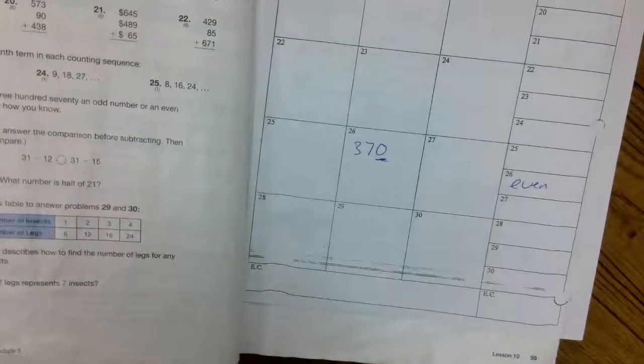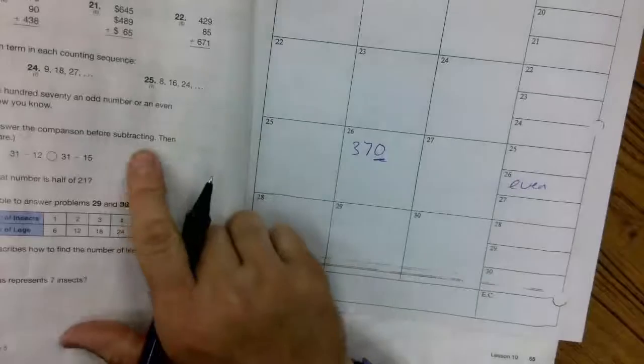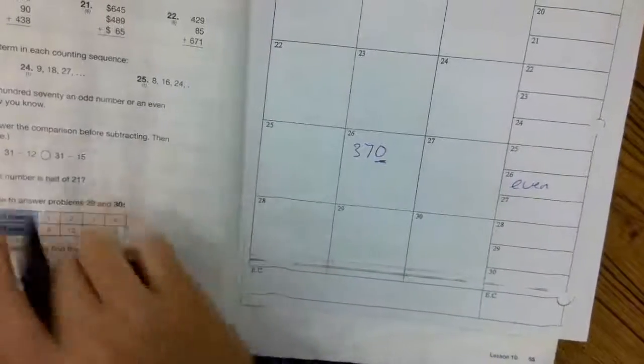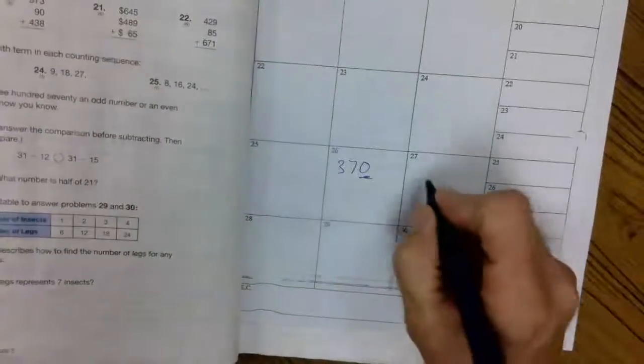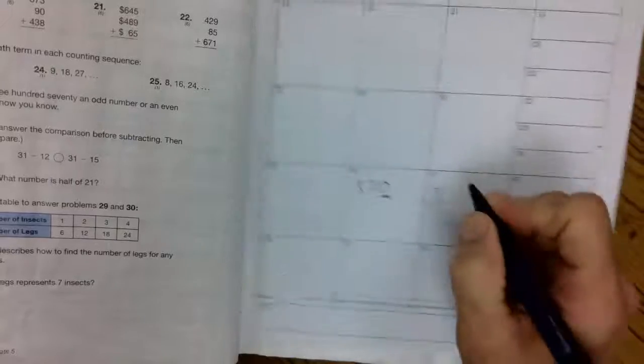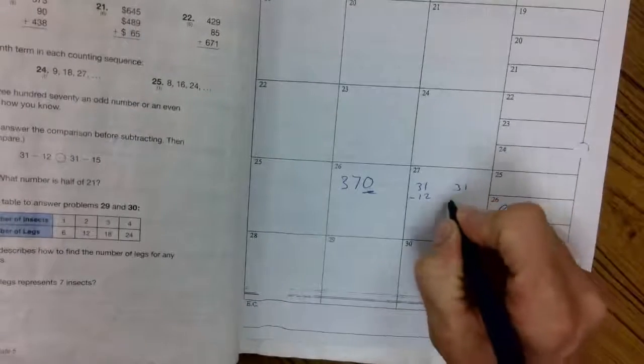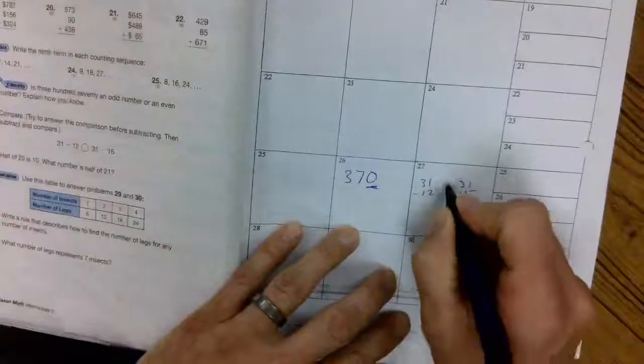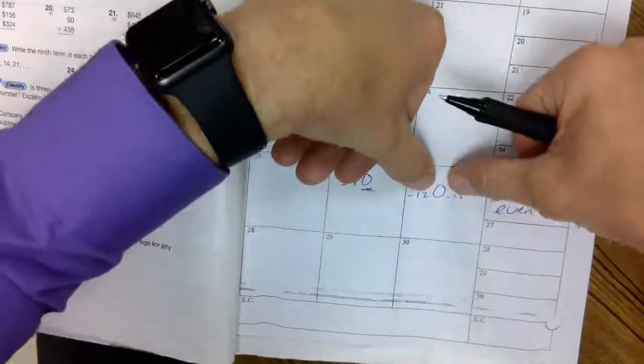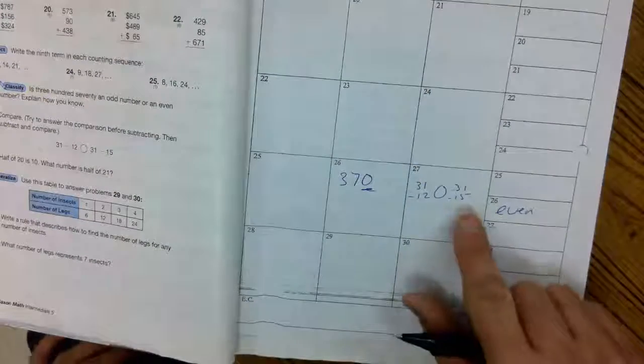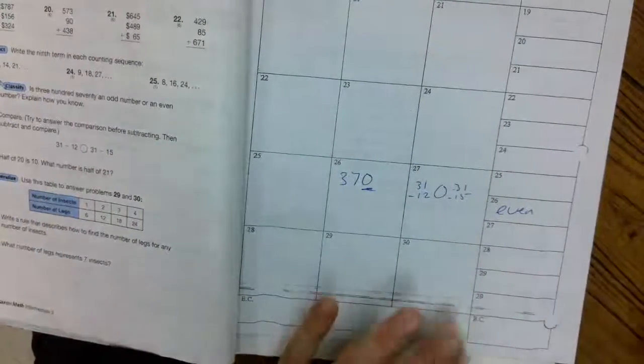Number 27. Compare. Try to compare before subtracting, then subtract to compare. So you have 31 minus 12, and you have 31 minus 15. And you're going to compare those. Now guys, you notice there's 31 on each side, so this actually says, is 12 greater than 15? But we're subtracting here, so let's be careful.